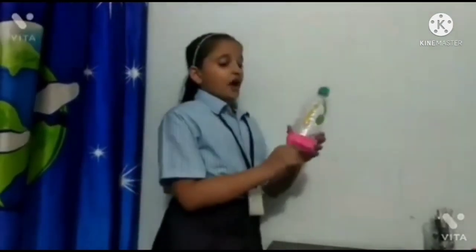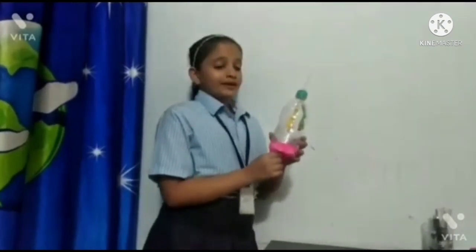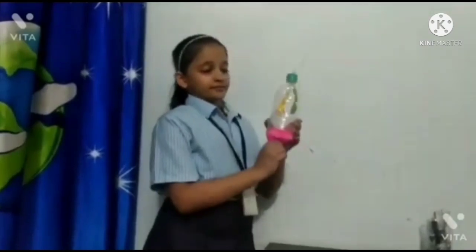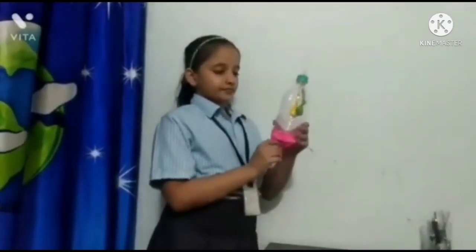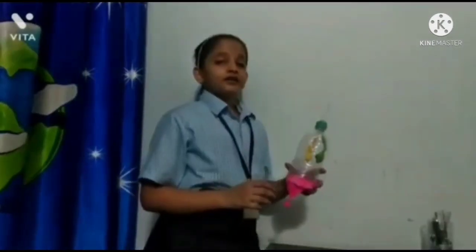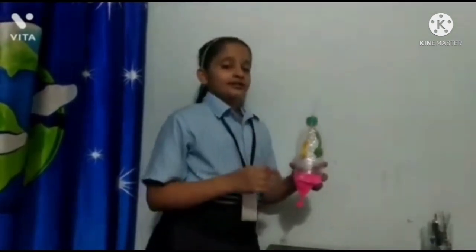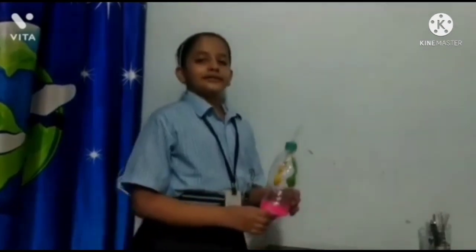Similarly, when we push the balloon, the volume of the chest cavity decreases like this, and the CO2 moves out of the lungs and the lungs contract like this. I'll show you.